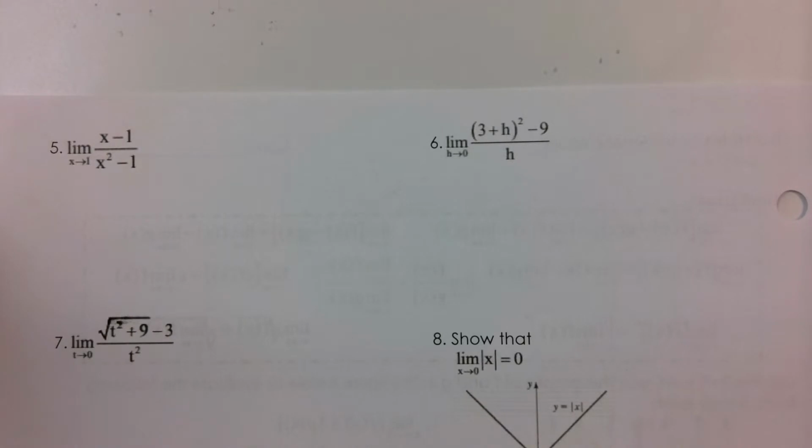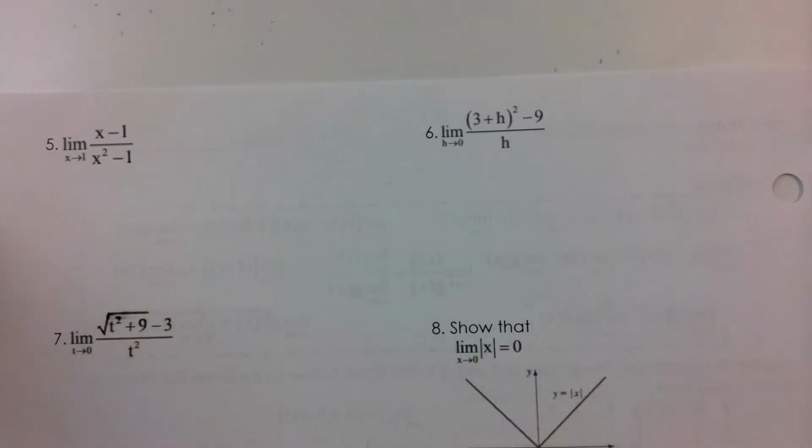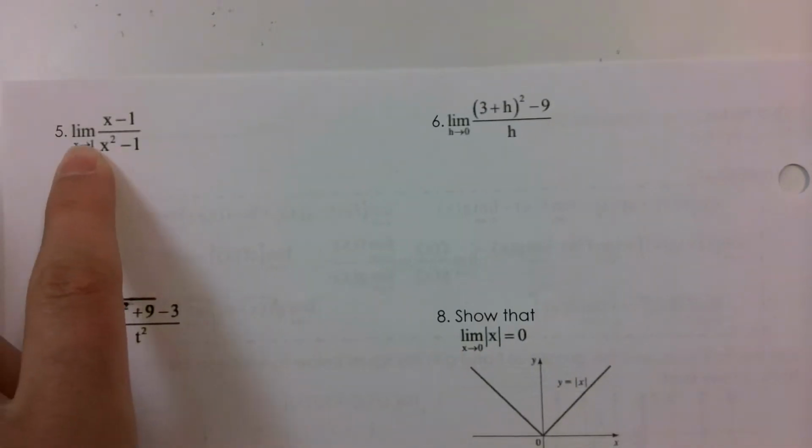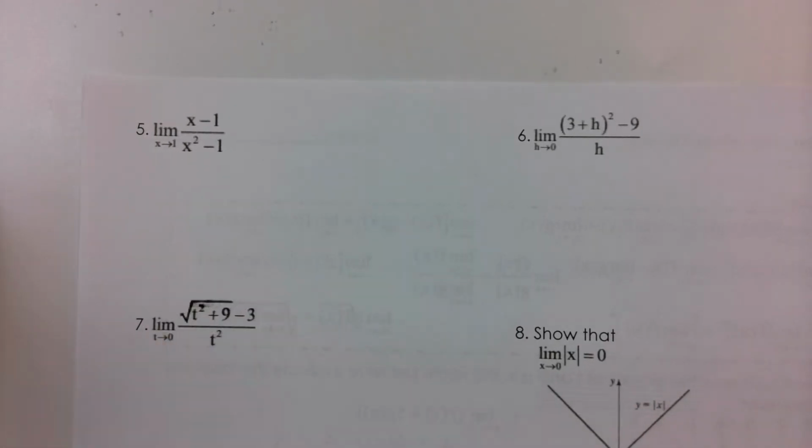Alright, so looking at number 5. So this time, we have a rational function again. So we need to make sure that if we plug x in, it's not going to make your denominator 0. So as x approaches 1, if we put a 1 in the denominator, what's going to happen? It's going to be 0. So that's not going to help us, right? You're just going to get undefined, which is not necessarily what we're approaching, right?